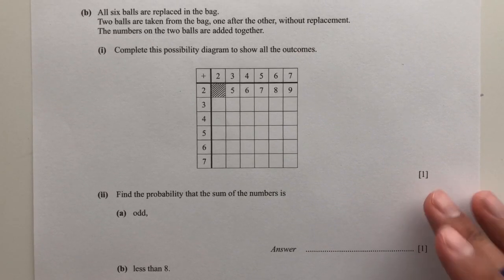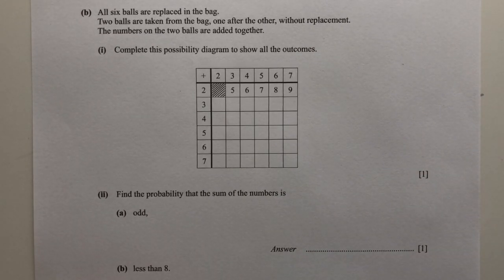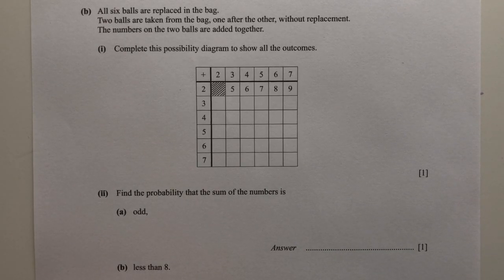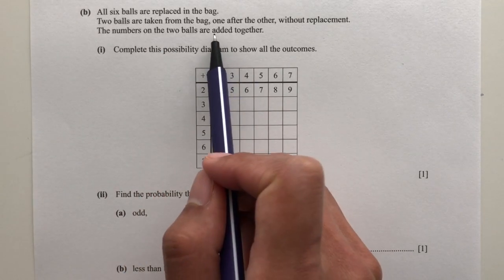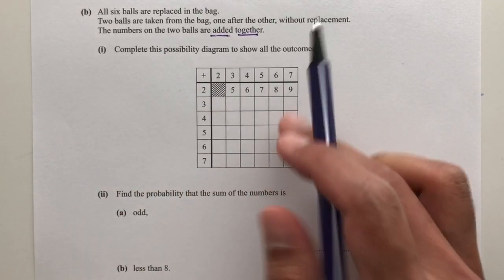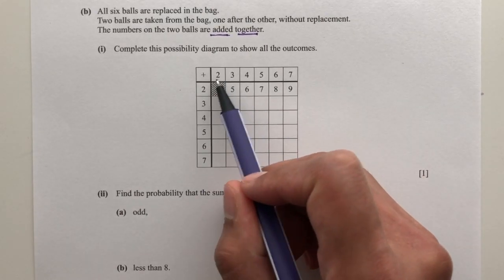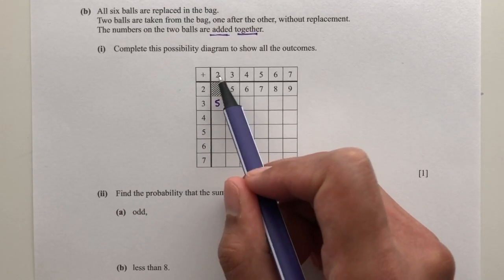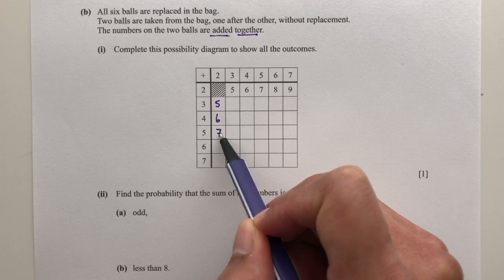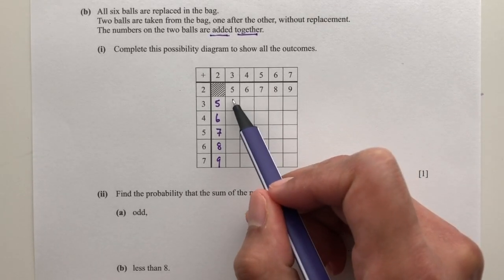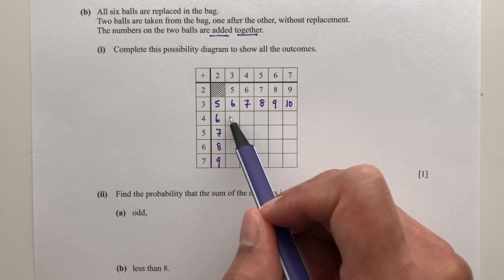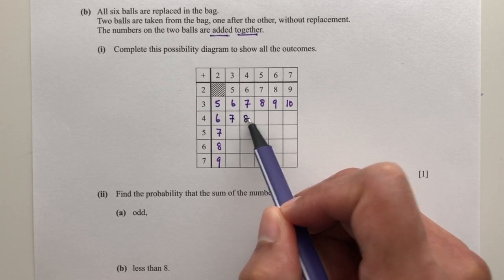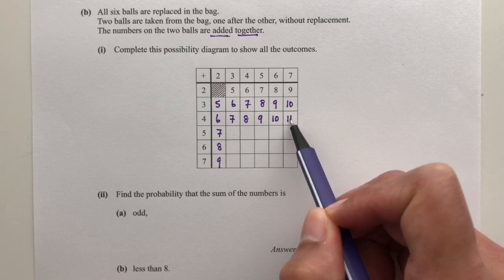Now for part B, all the 6 balls are replaced in the bag. 2 balls are taken from the bag, one after the other, without replacement. The numbers on the 2 balls are then added together. Complete this table. So pretty easy. We have to add 2 plus 3, 5, 2 plus 4 is 6, 7, 8, 9. That will be 6, 7, 8, 9, 10. And this will be 7, 8, 9, 10, 11.